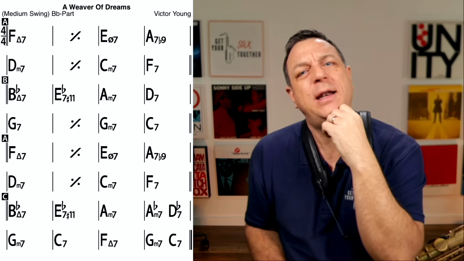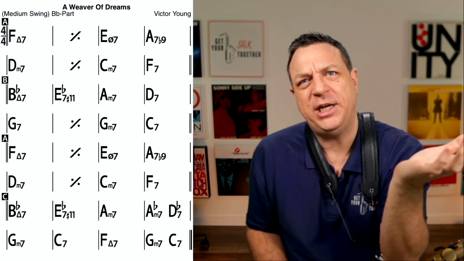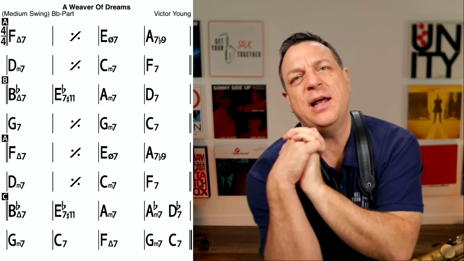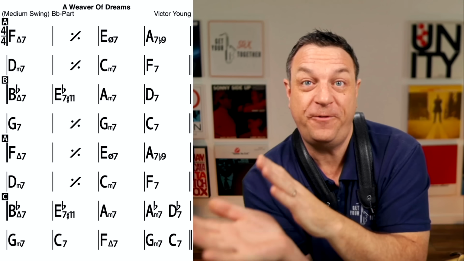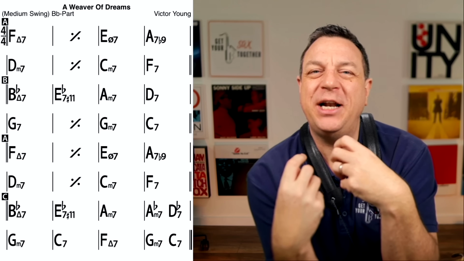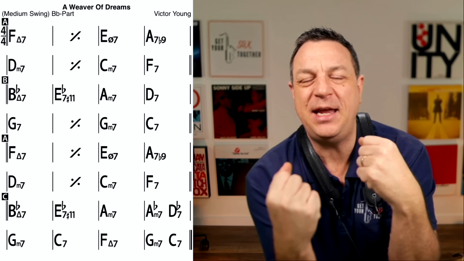Then you've got a 2-5-1 in B flat, and you think, oh, I'm changing key. Well, you kind of are, and you kind of aren't. This happens in standards all the time as well. You're doing a 2-5-1 to chord 4. It's like a sort of semi-modulation, but kind of staying within the key.